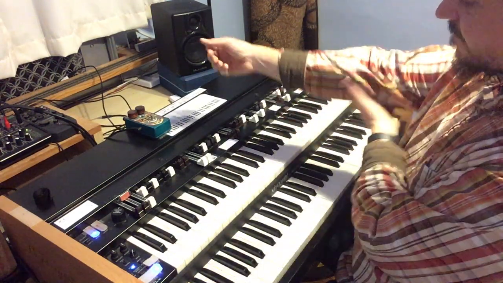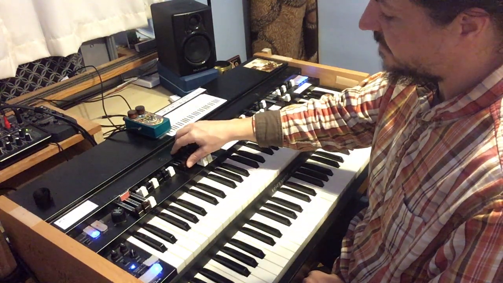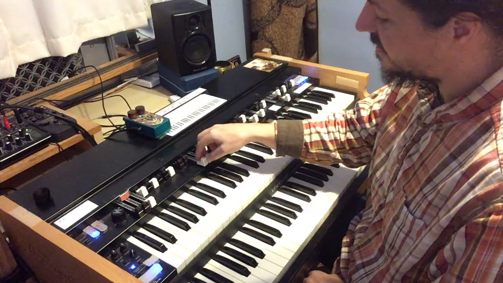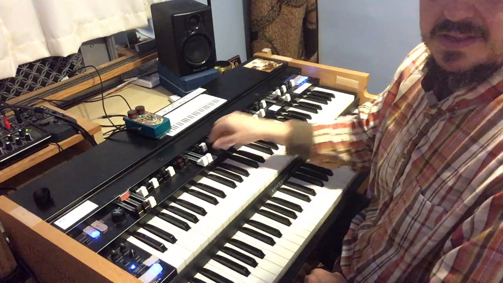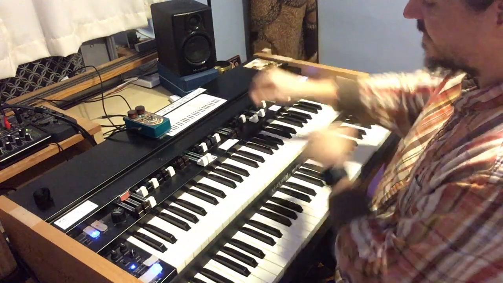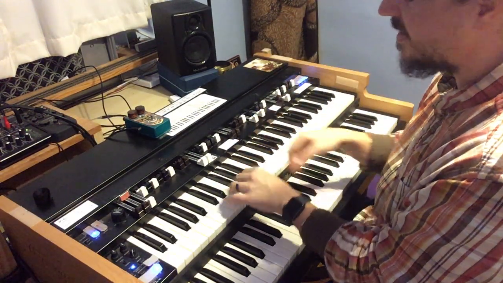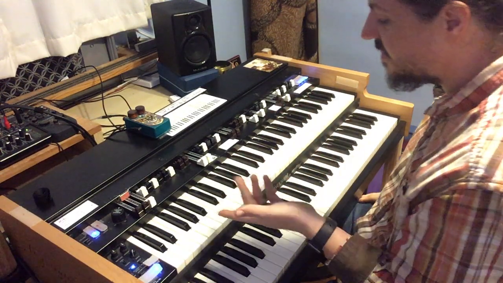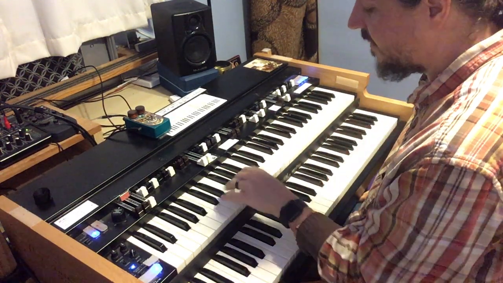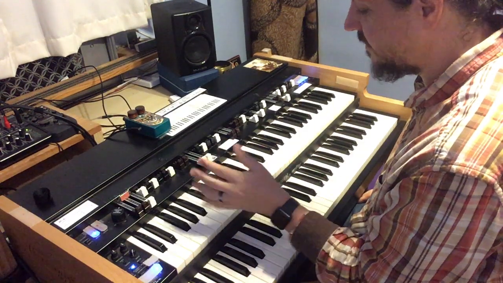Drawbar setting is going to be the first 2 drawbars all the way in, the next 2 all the way out, and the rest all the way in. Starting in the key of C, I would practice this in both hands. Both hands are playing the same thing as each other, they're just copying. But to make it easier to see and follow, I'm just going to do left hand only for this video.